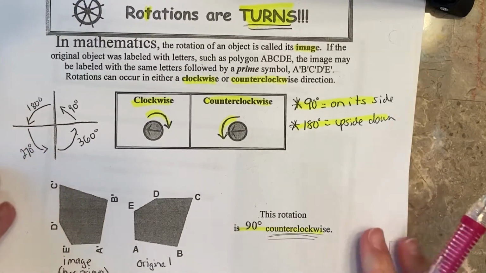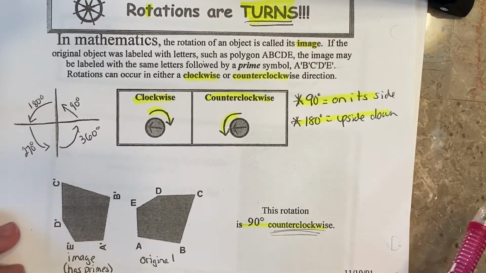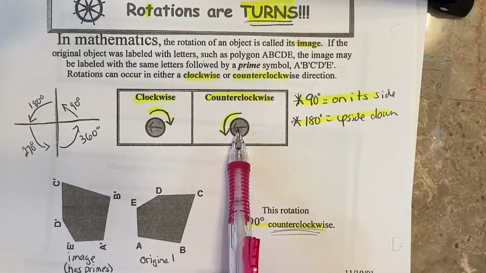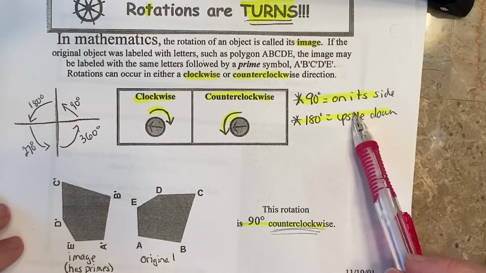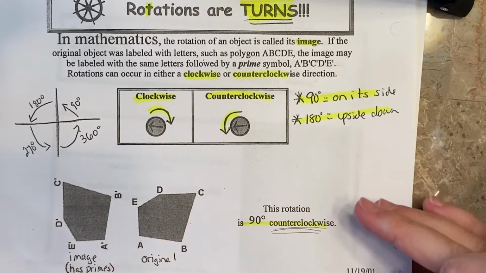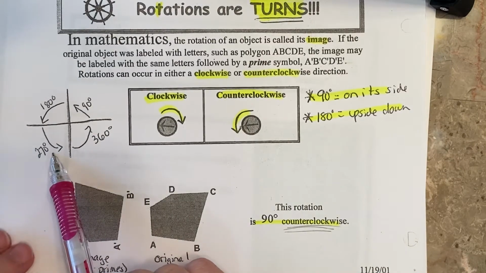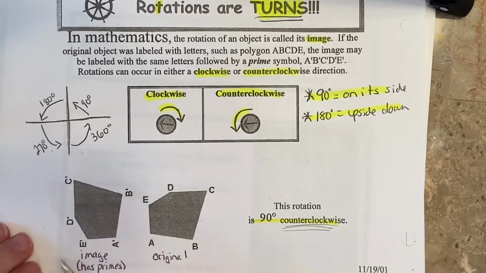So with rotations, you have to know their turns. You have to know clockwise is to the right, and counterclockwise is to the left, and then you have to know the different degrees. So 90 degrees, basically you're turning it once, and 180 you would turn it twice, and then of course there's 270, which is 3 times, and 360, which is 4 times, a complete circle.